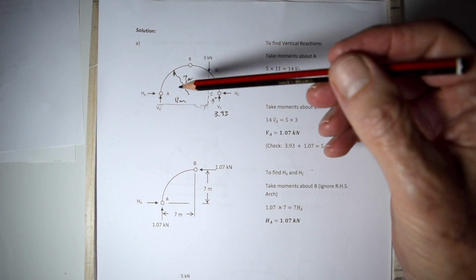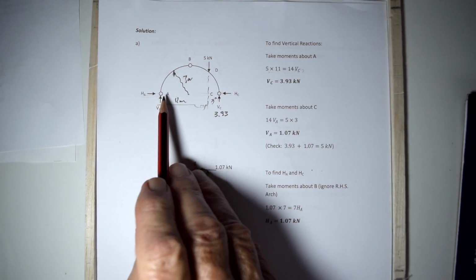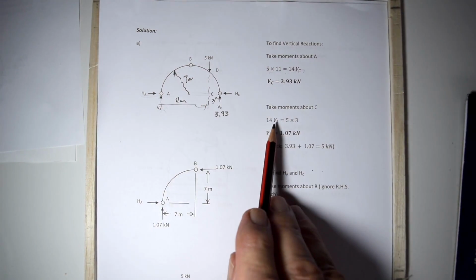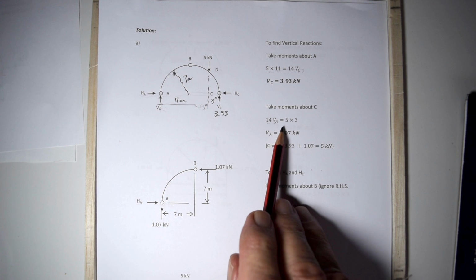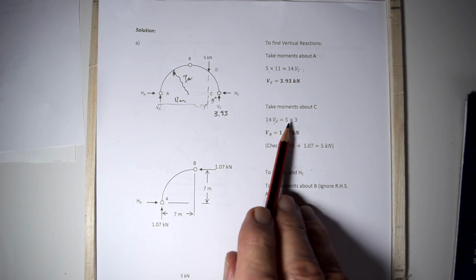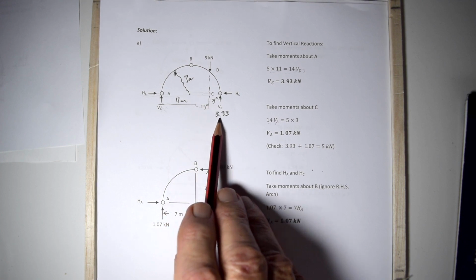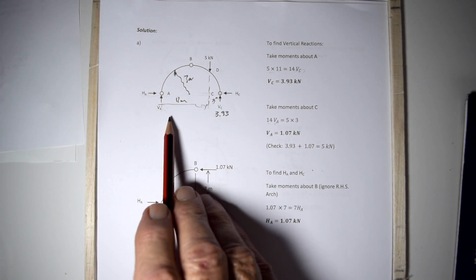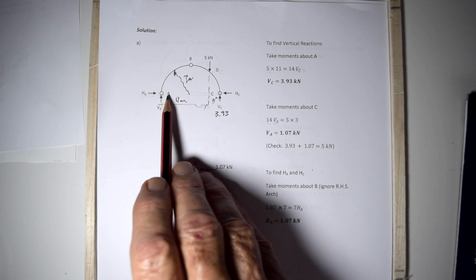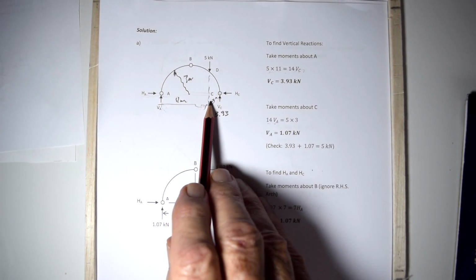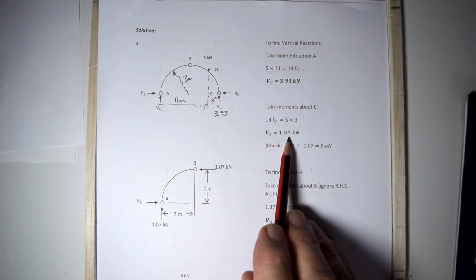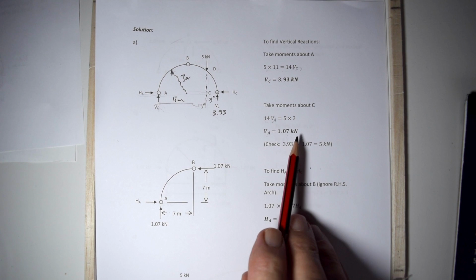We have VA times 14 meters going clockwise, positive, equals going anti-clockwise 5 times 3. 5 times 3 is going anti-clockwise around this point. So VA, clockwise around there. There are no other forces, 5 times 3. We solve that, we get VA equal to 1.07.